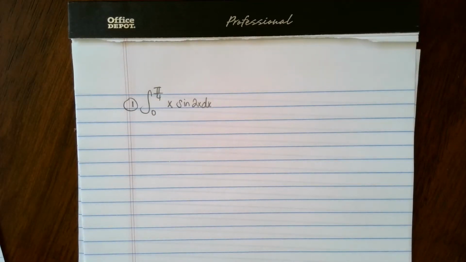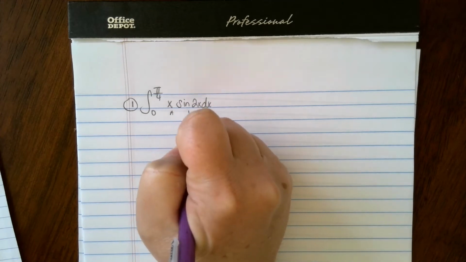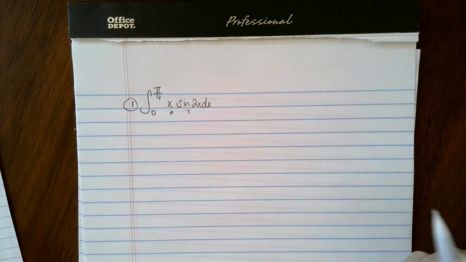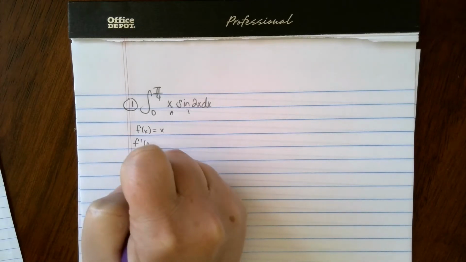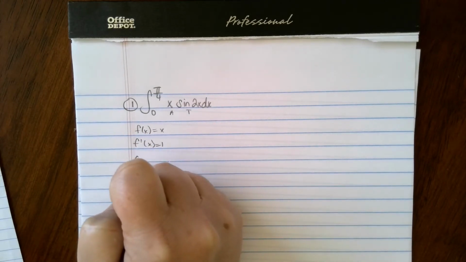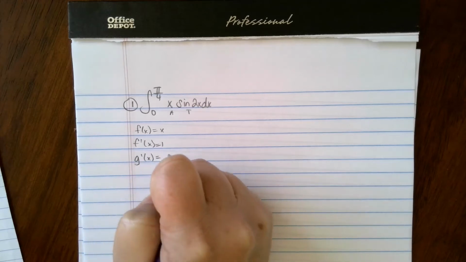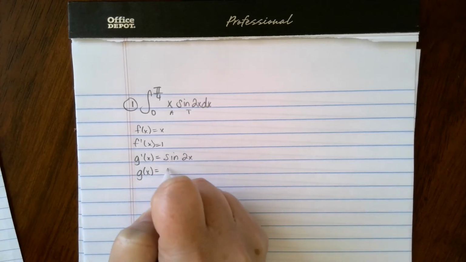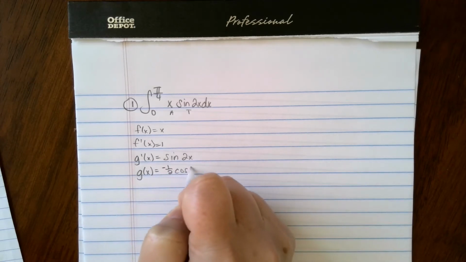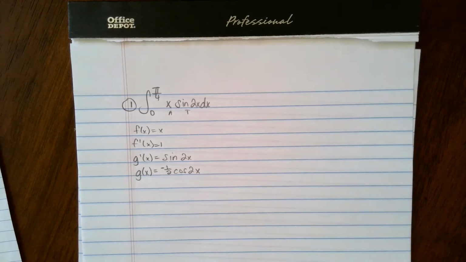Hey guys, let's go ahead and do these 4 problems. So, number 1, we've got x sine 2x. So we have algebra and trig, LIATE. So we've got f of x is equal to x, f prime of x is equal to 1, g prime of x is equal to sine 2x. So g of x is equal to 1/2, and it's negative cosine, so that's negative 1/2 cosine 2x.